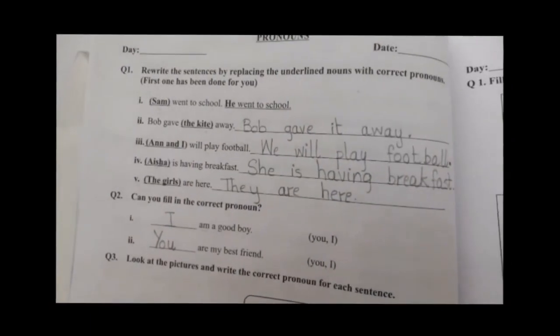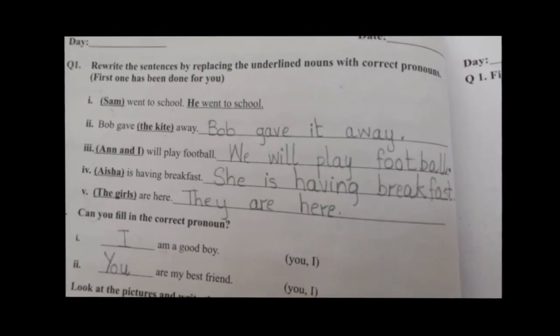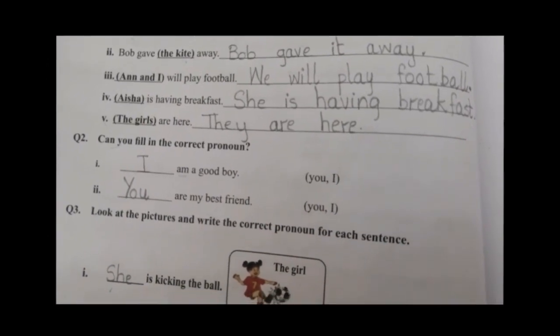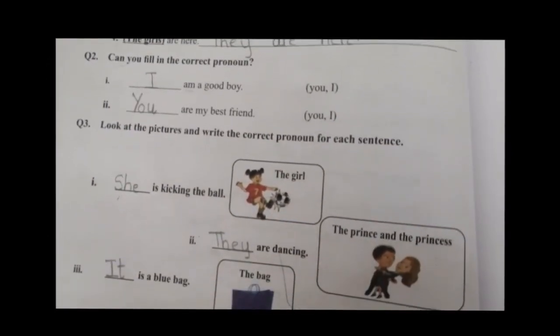So, here's the solved worksheet in front of you. You need to check it carefully. And if there is any error, you need to change it accordingly.